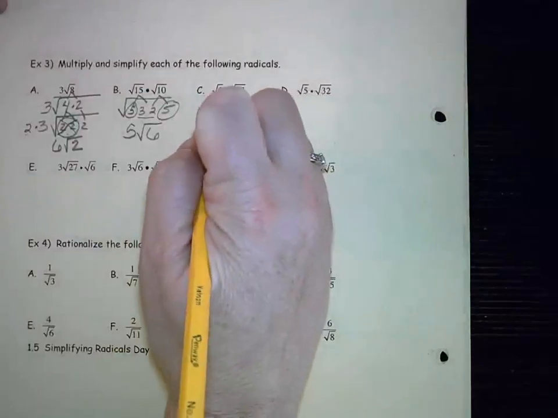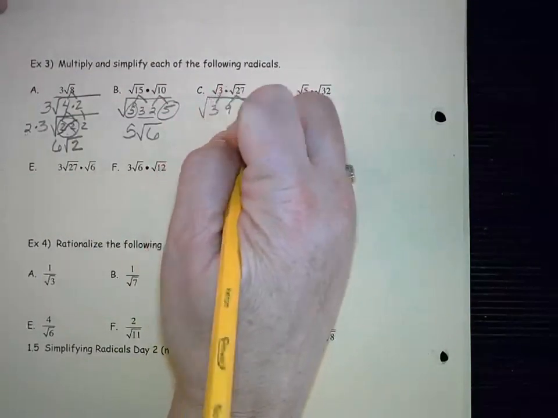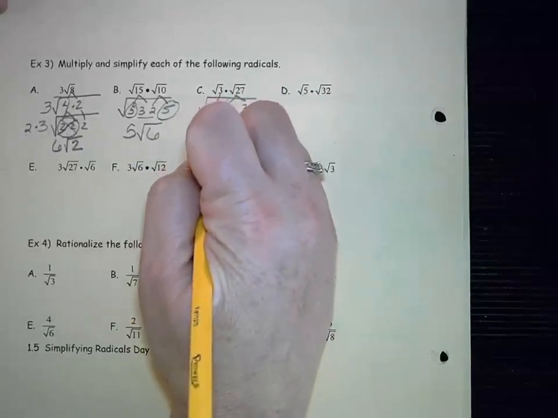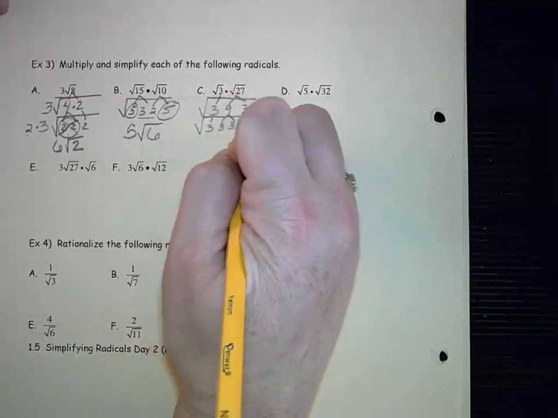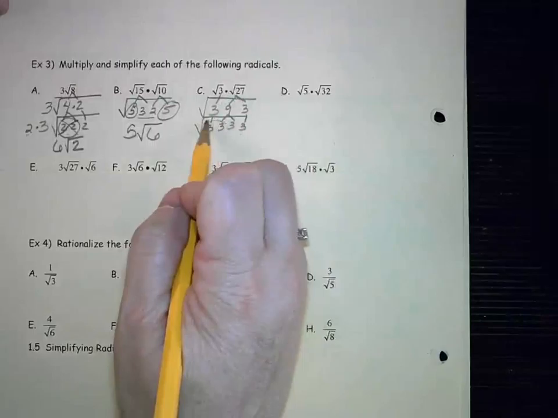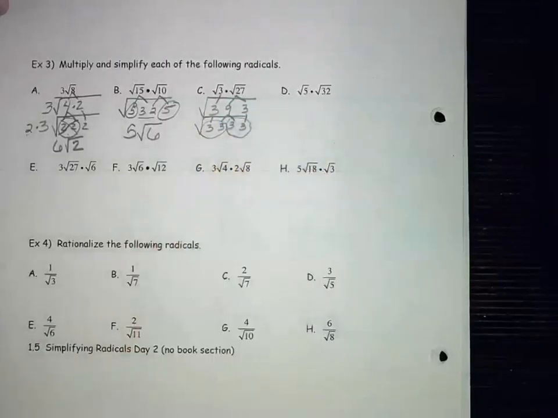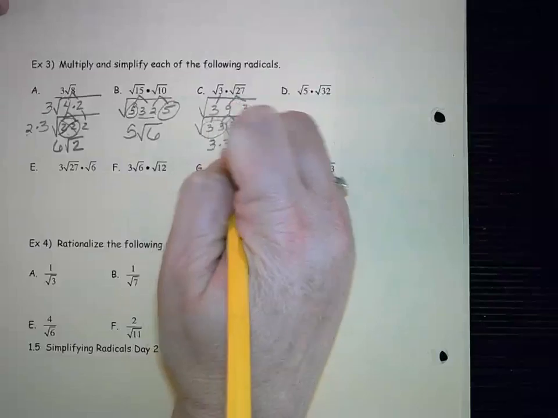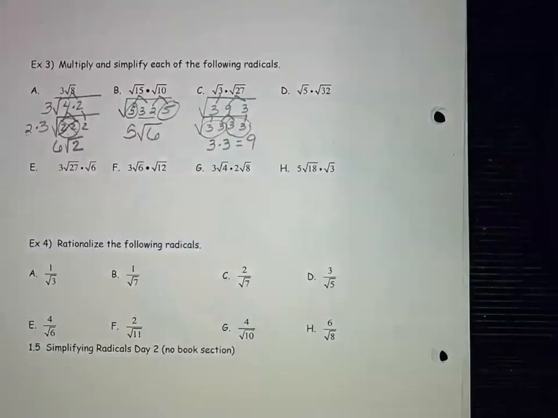Letter C, 27, I'm going to break down into a 9 times 3. That 9 can be broken down into a 3 times 3. These two are a pair. These two are a pair. So everything comes outside your square root sign. And you have 3 times 3, which is 9.